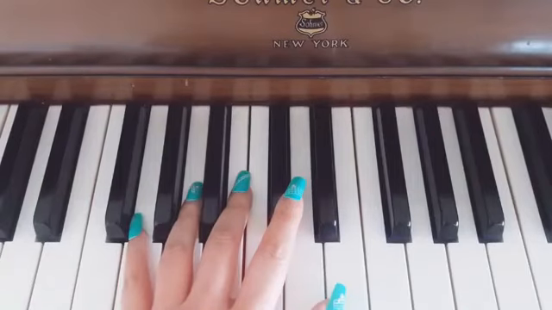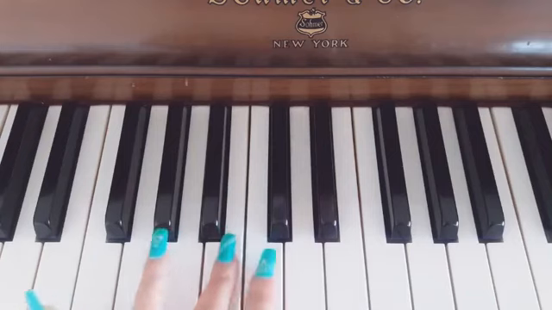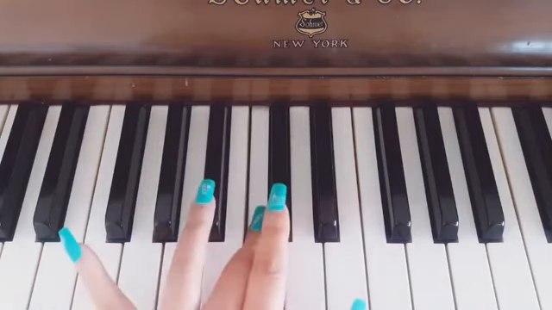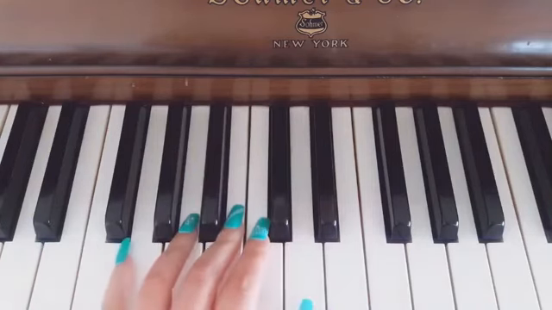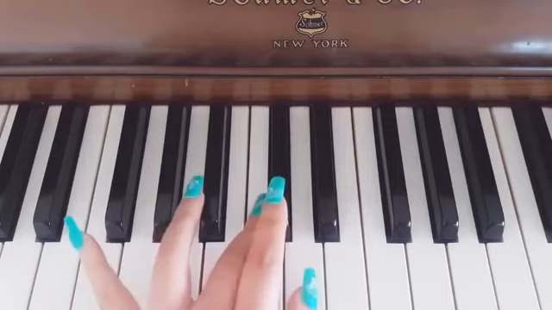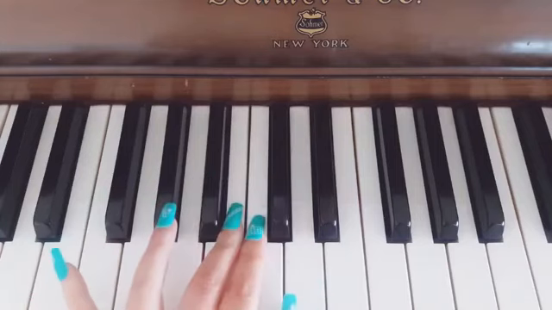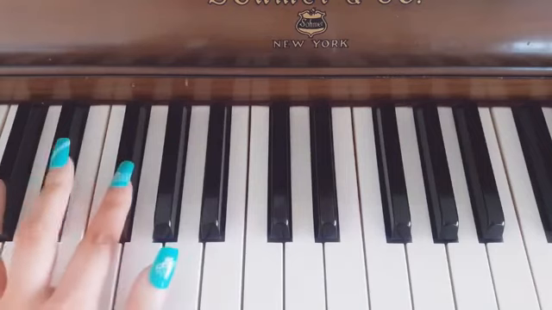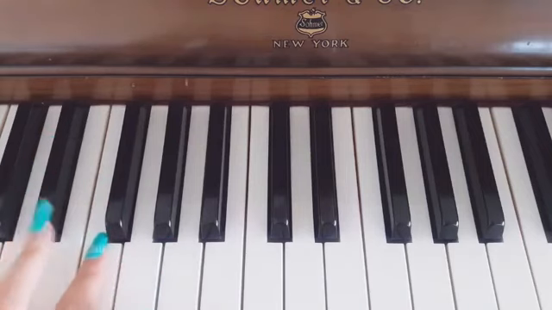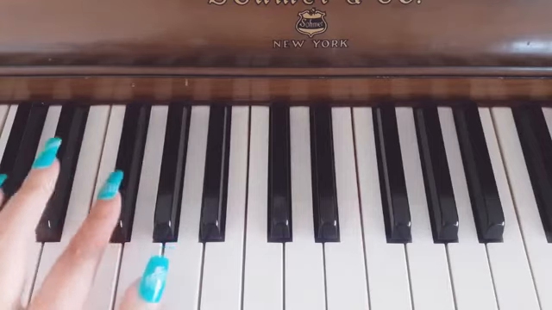Twenty-seventh class, sharps on the piano. A half step like this or this. A half step is the smallest difference in pitch. So this one and this. And sharps are the black keys that are a half step up. This is F, so F, this is called F sharp.